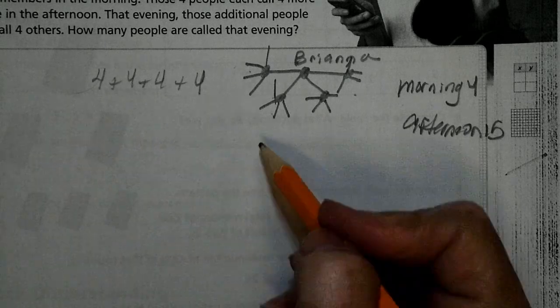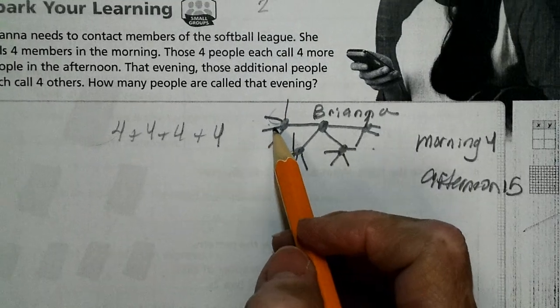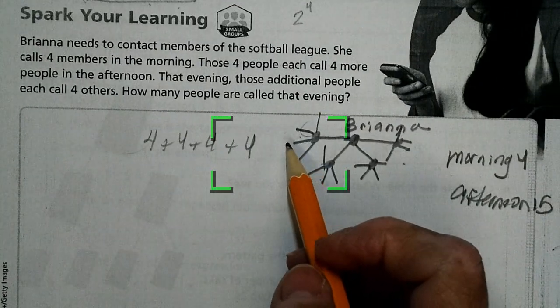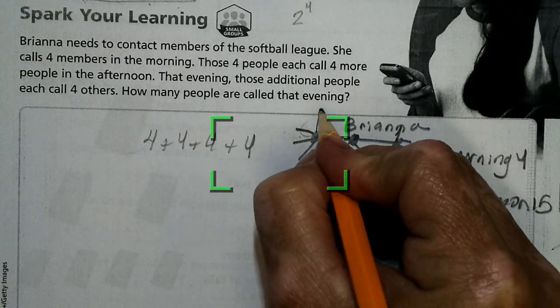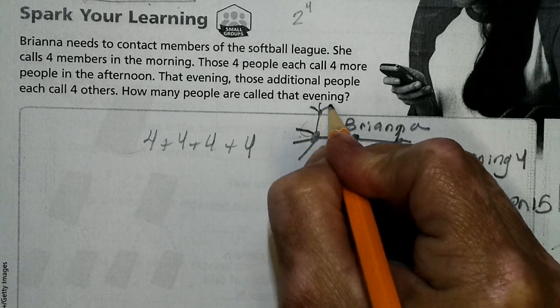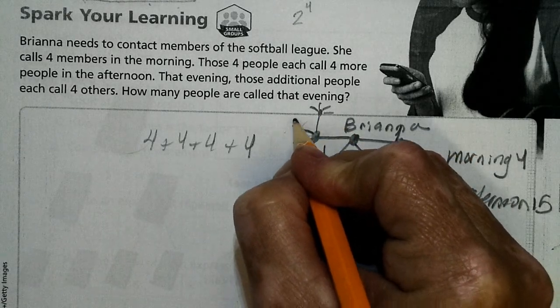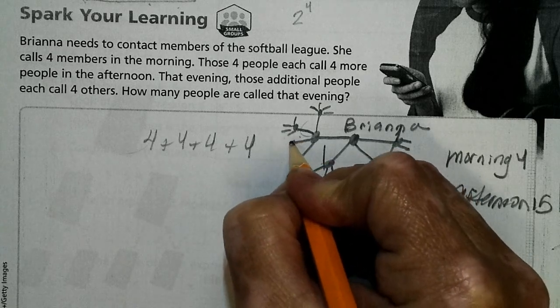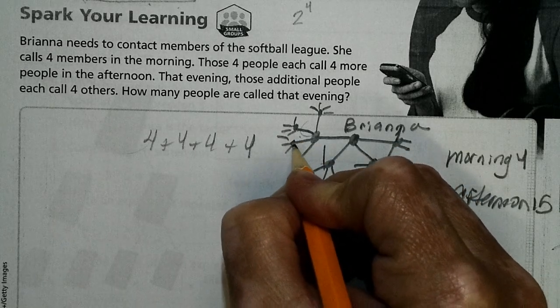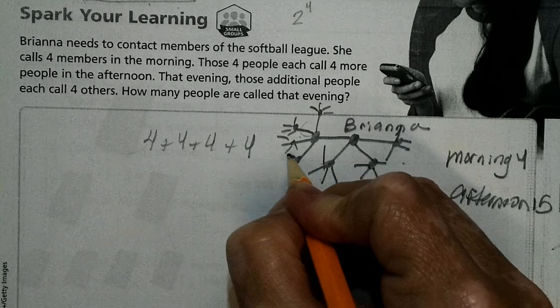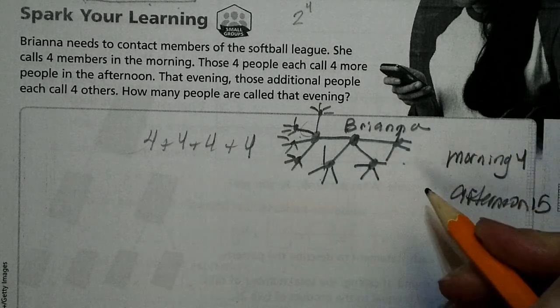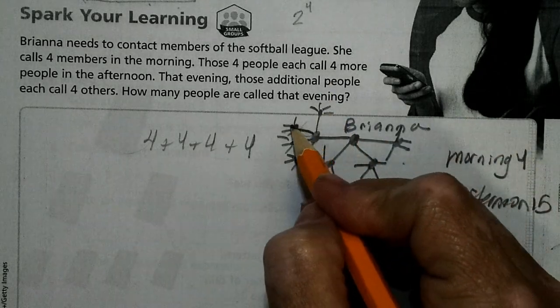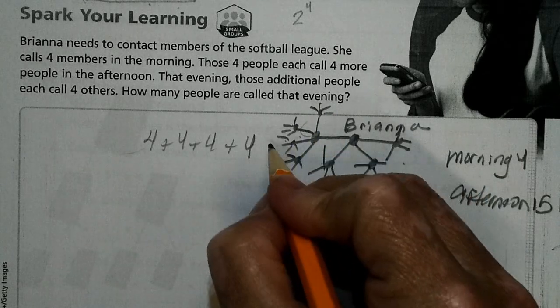And then these 4 people also called 4 more people, right? So 1, 2, 3, 4. That would be 4, 8, 12, 15, right?